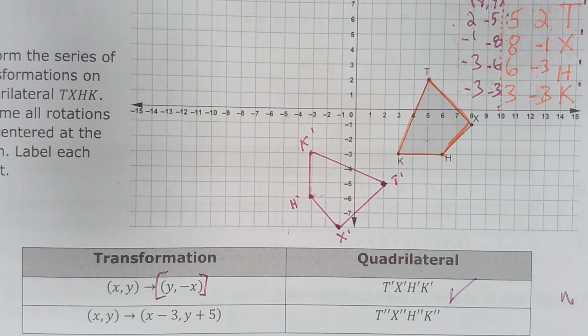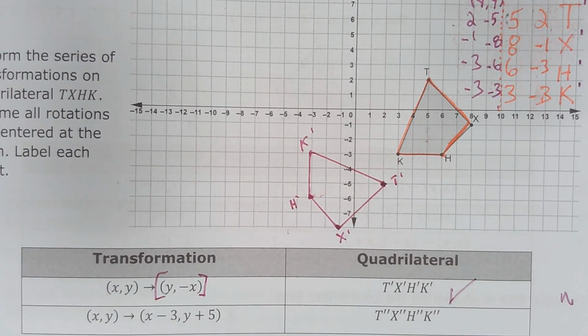Okay, my next one is a simple. Let me go grab another pen. I'll be right back in 20 seconds. Alright, so my next one is a simple transformation. So I'm not even going to use a table for this.